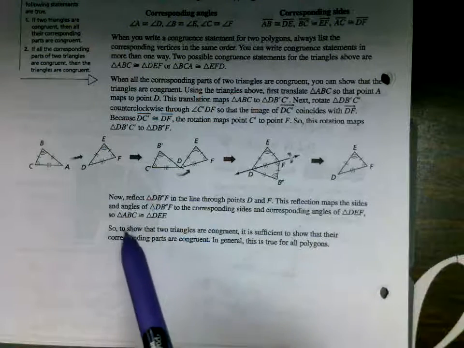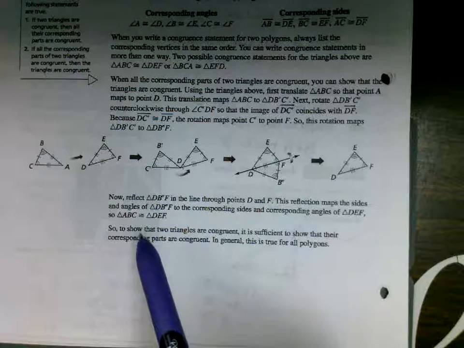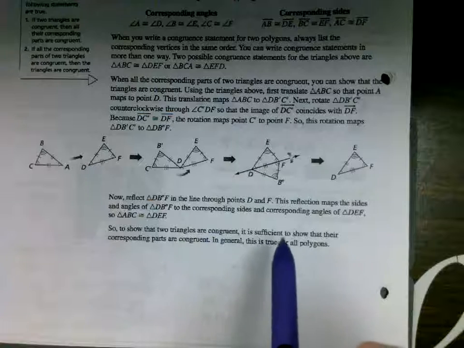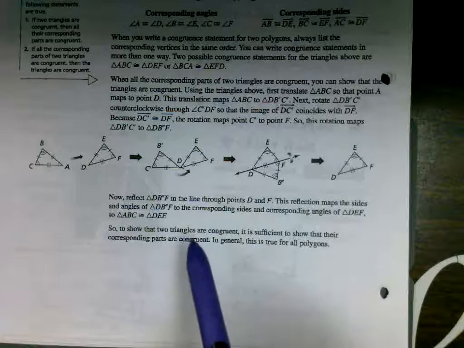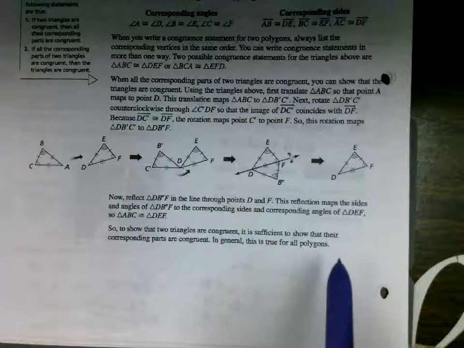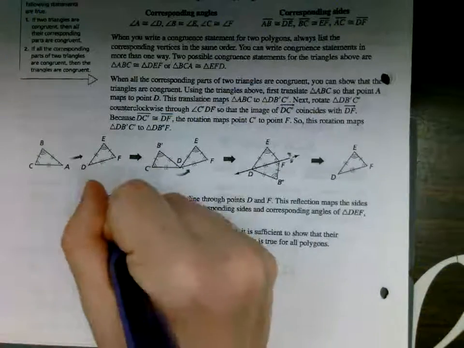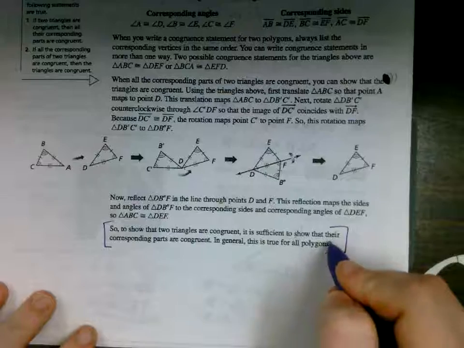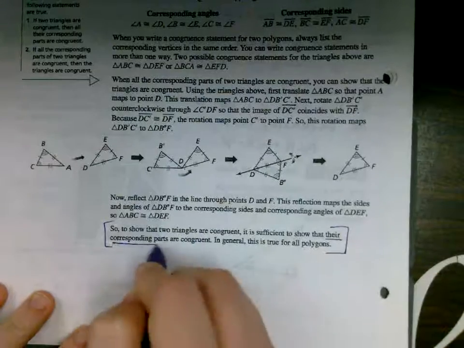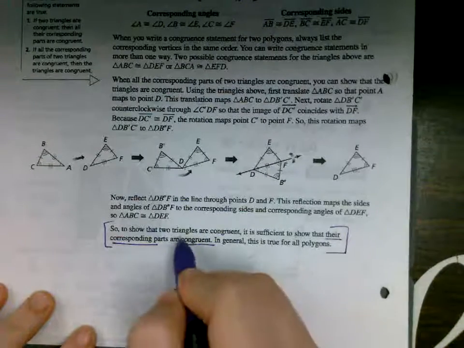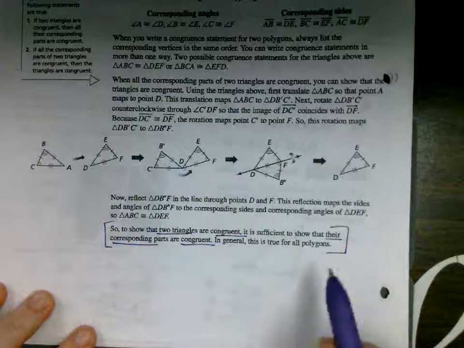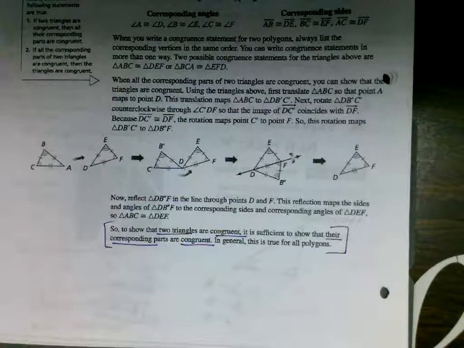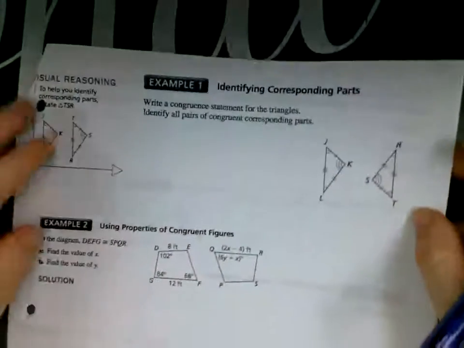So again, to show that 2 triangles are congruent, it is sufficient to show that their corresponding parts are congruent. In general, this is true for all polygons, okay? So that last part is important. You want to show that their corresponding parts are congruent, okay? To make 2 triangles congruent, you show that their corresponding parts are congruent. All right, so let's go ahead and turn the page and get to some actual problems here.